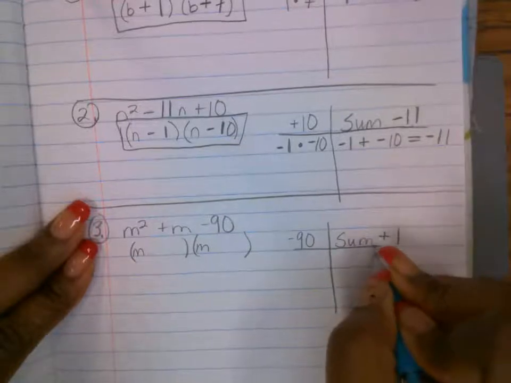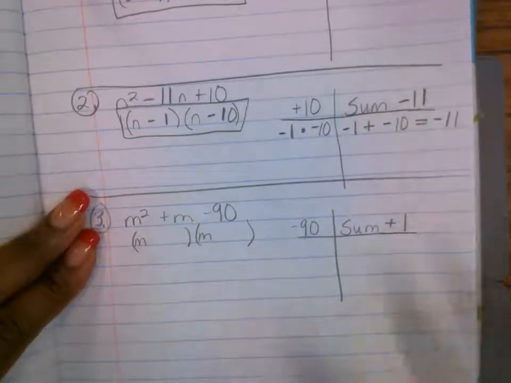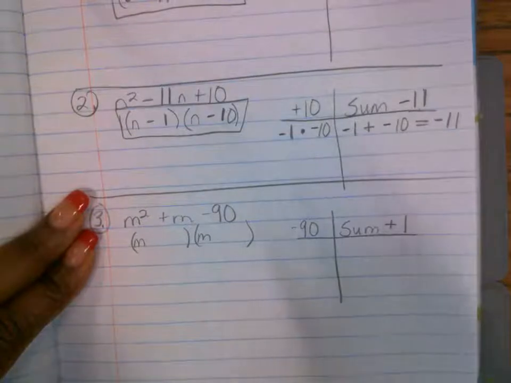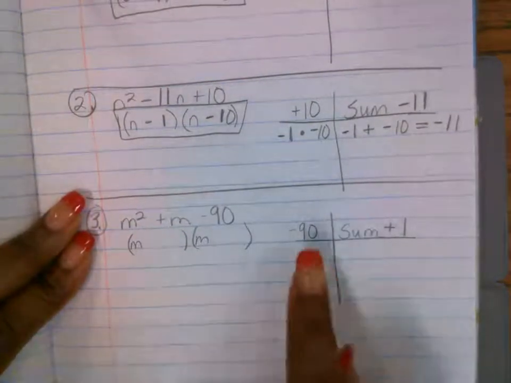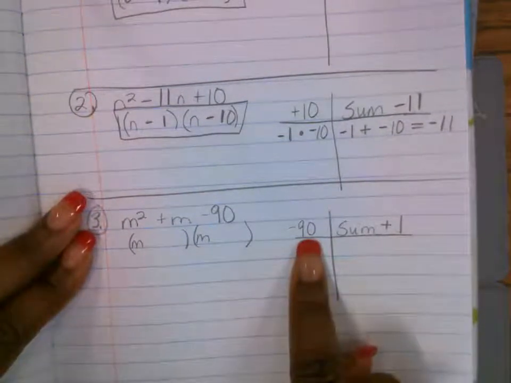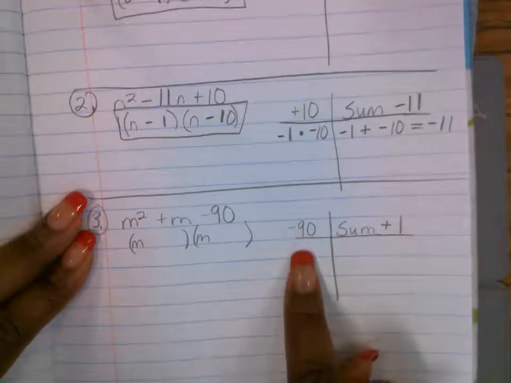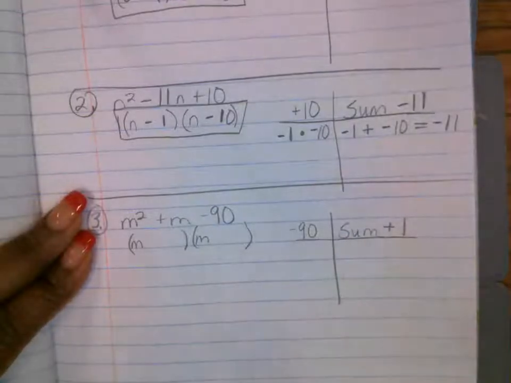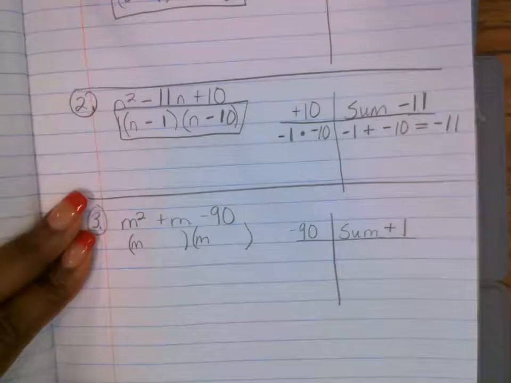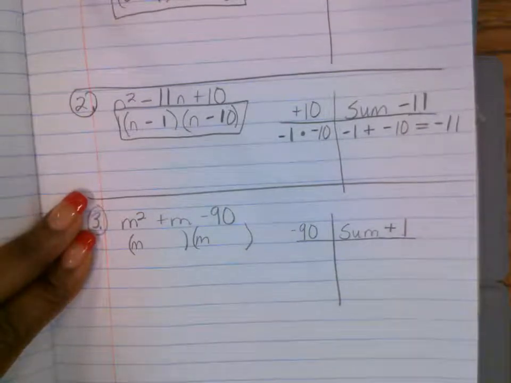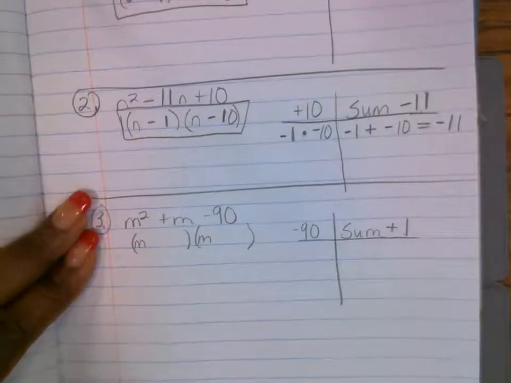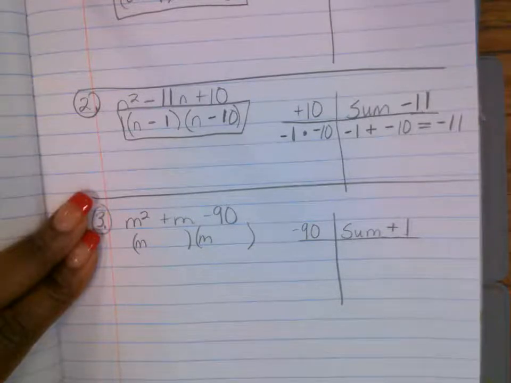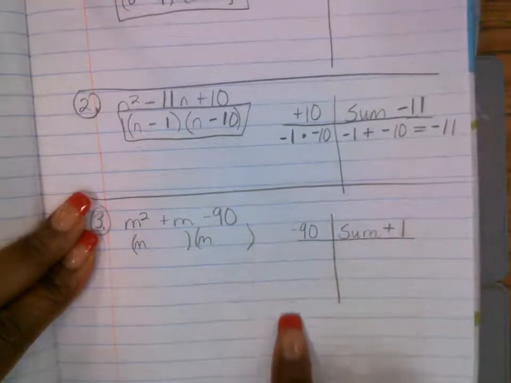Okay, those signs are super important. So you have to think what numbers can be multiplied together to give me a -90, but when you add them, you get a +1. Okay? All right, so what are your thoughts? What are you thinking? Just list some numbers.